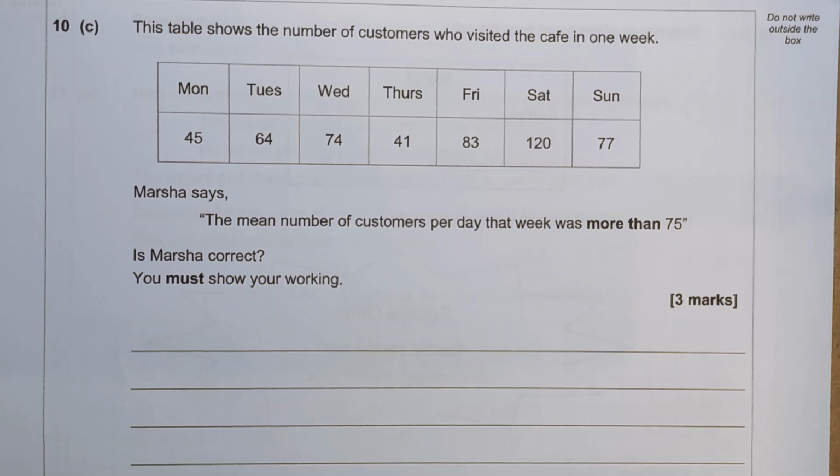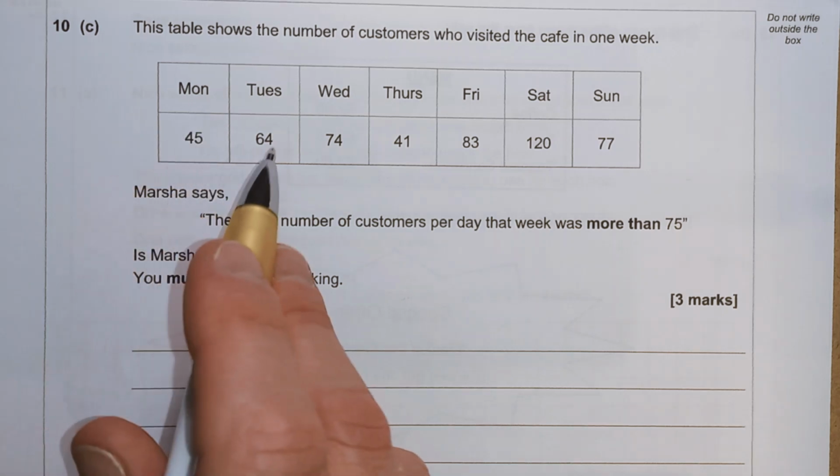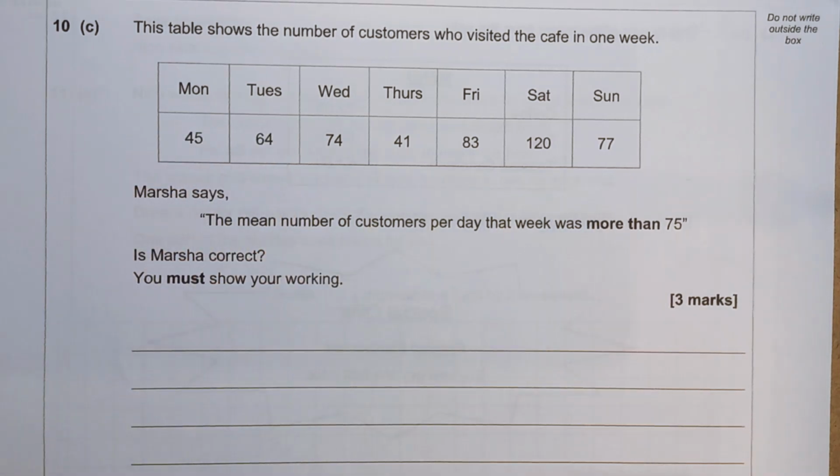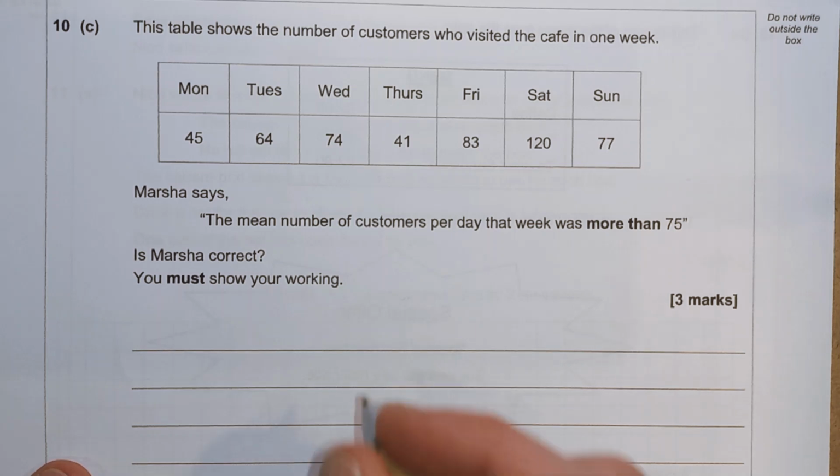C. This table shows the number of customers who visited the cafe in 1 week. So 45 on Monday, 64 on Tuesday, and so on. Marcia says the mean number of customers per day that week was more than 75. Is Marcia correct? You must show your working. So we want to work out the mean.